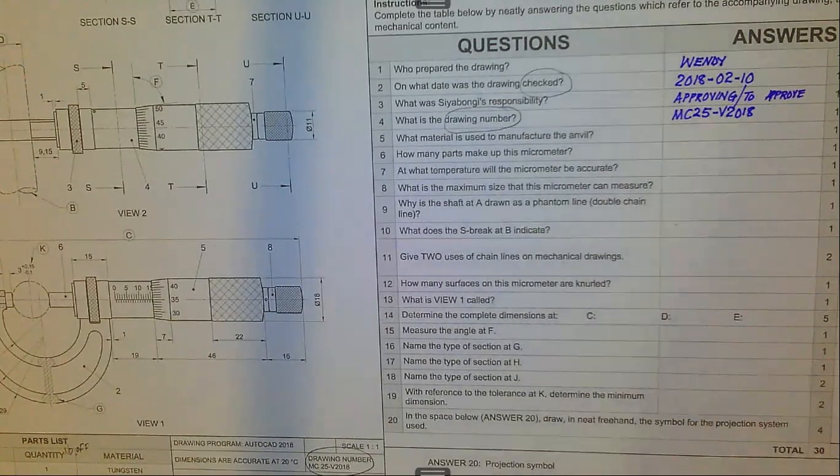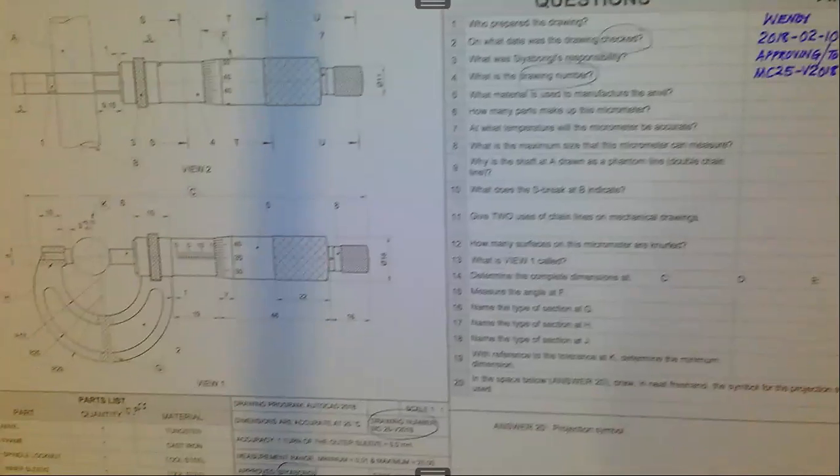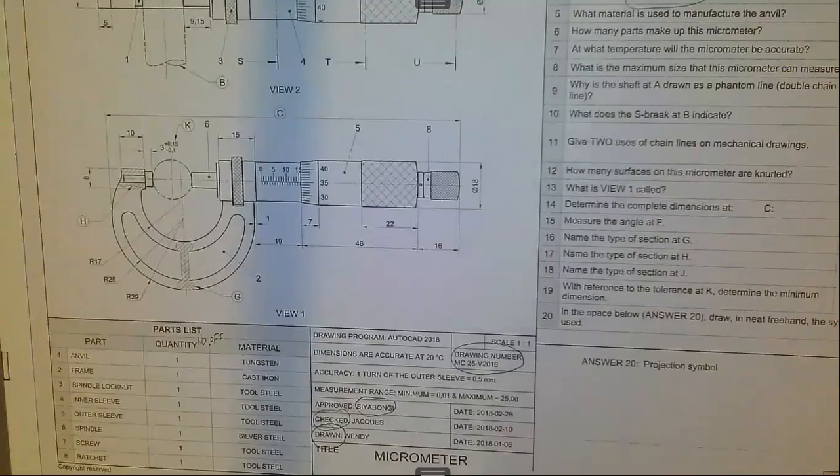Then, what material is used to manufacture the anvil? Remember, earlier on we spoke about the parts list. We said that the parts list would give you information about the description of the parts, the quantity of a particular part, as well as the material that it has to be made from.